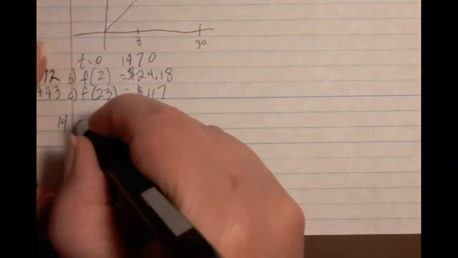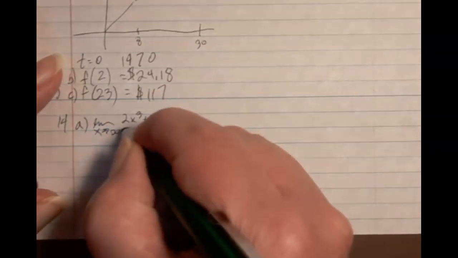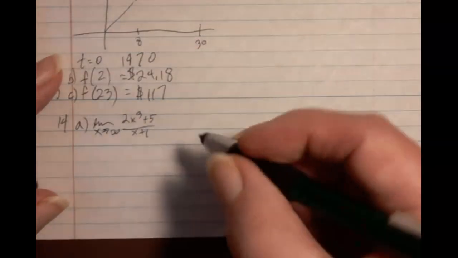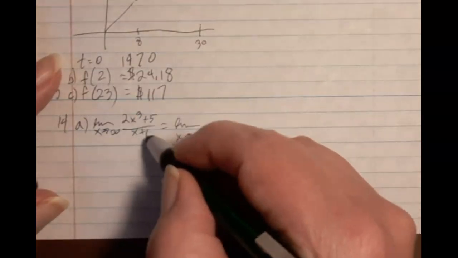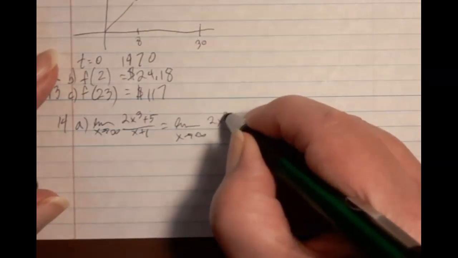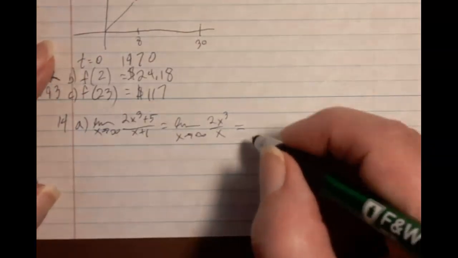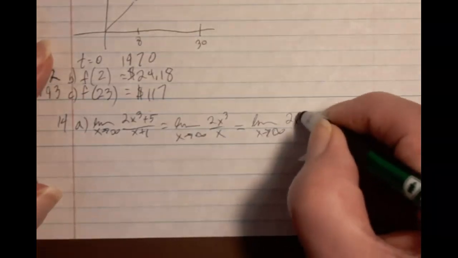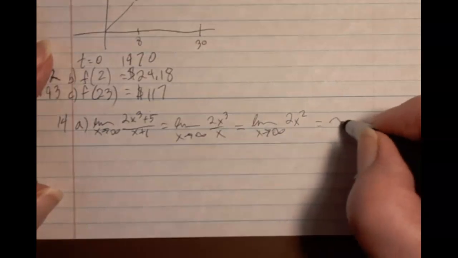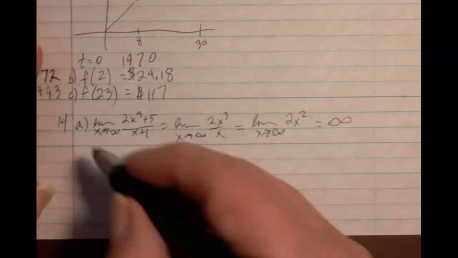For 14a, we have an infinite limit. So the limit as x goes to infinity of 2x cubed plus 5 over x plus 1. And it says if we're doing an infinite limit, there's a theorem that we can get rid of everything that we don't actually need. So we'd have 2x cubed over x. And you keep writing limit until you actually take it. I haven't put infinity in yet, so I haven't taken it. So this is the same as writing the limit as x goes to infinity. I can reduce one of the x's, 2x squared. If I put infinity in now, I get infinity. Now if you understood that it was going to be infinity right away, you could put that. Just make sure you have the correct sign when you do it.